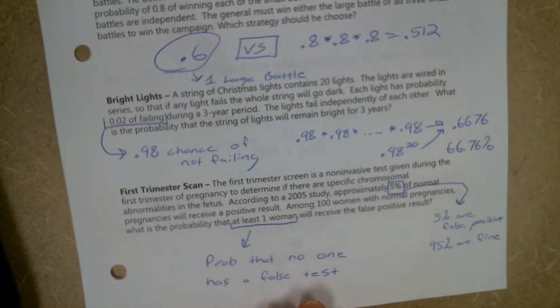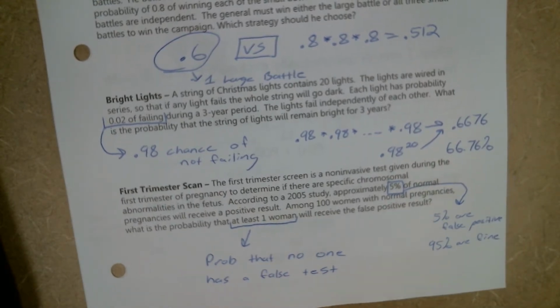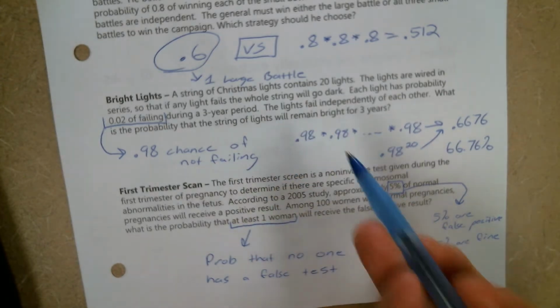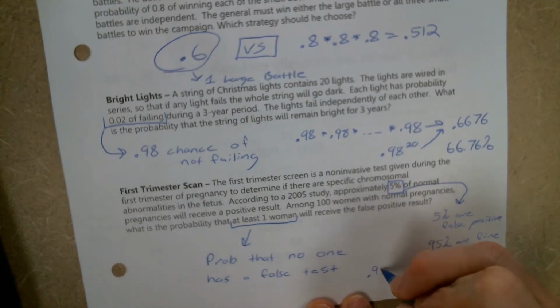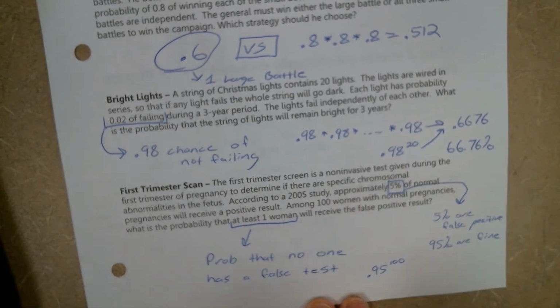So we're basically asking, what are the odds that all 100 people are going to end up with the correct result? So it's kind of like what we did up here. We can just say, all right, that's 95% to the 100th power.